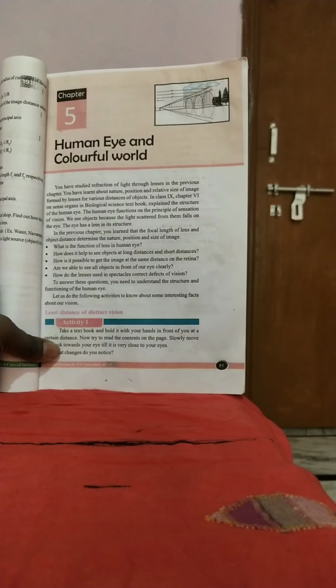Again I am changing. Now also we are getting the entire textbook, but it's not possible to see all the letters clearly. Again I am changing the book. This time also we are getting the entire textbook, but we are not able to read all the letters very clearly.